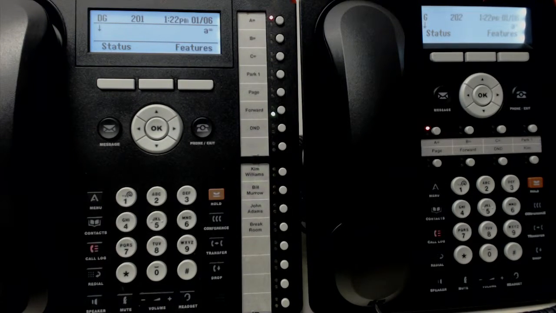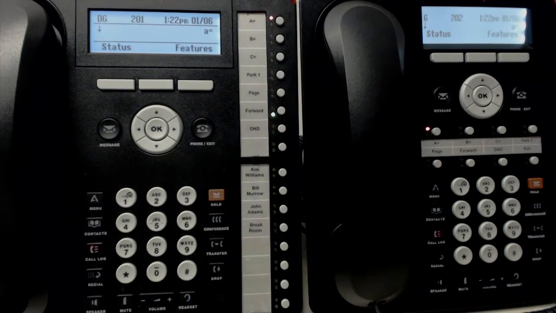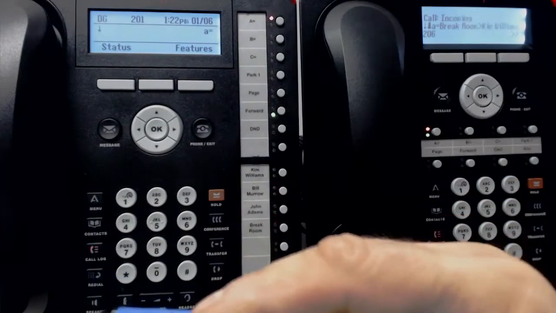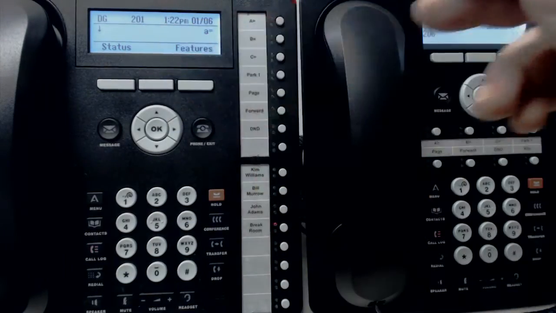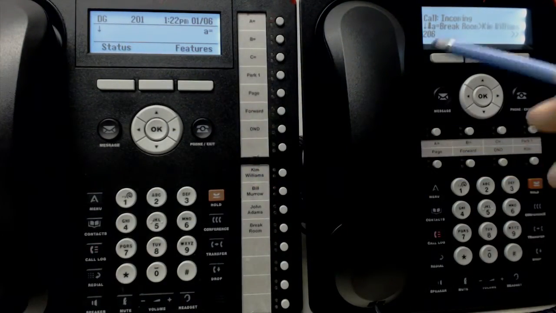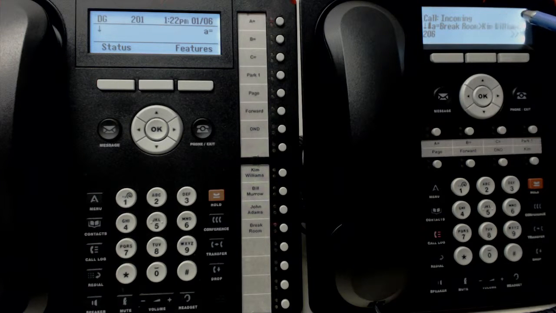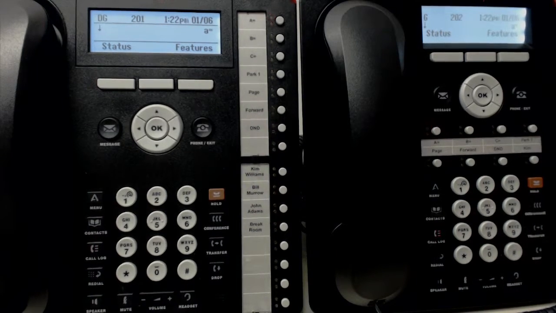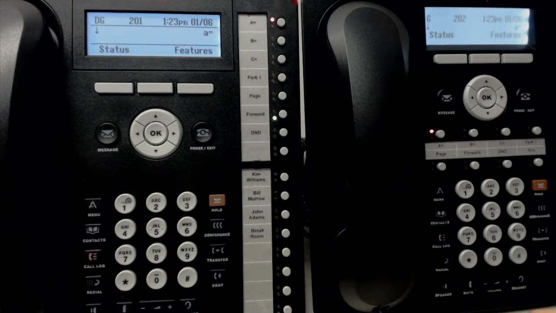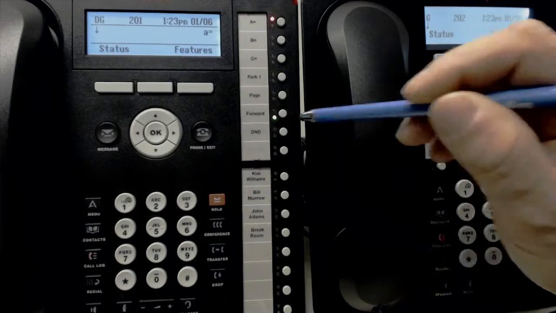From another phone, I'm going to dial 201. Let's see what happens. This phone, even though I dialed 201, does not ring at all. What's happening is Bill's phone is ringing, and you can see that the break room is trying to call Kim Williams. It gives you an indication of what phone is forwarding to Kim and then coming to you. So you know, by seeing that second name, that it's initially going to Kim, and then you could have picked it up. Let's turn off the forwarding on this phone.